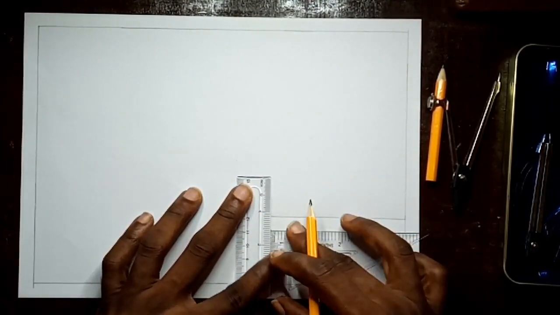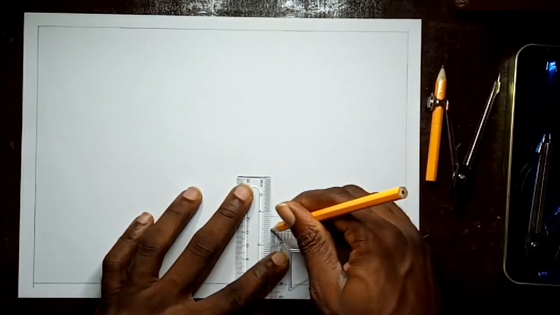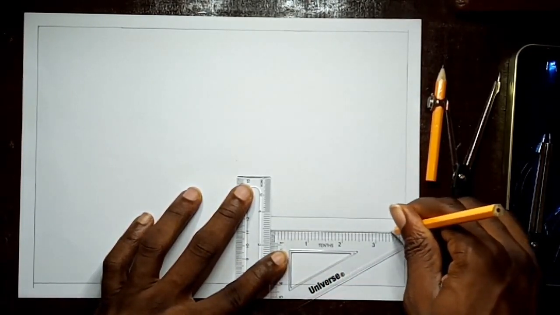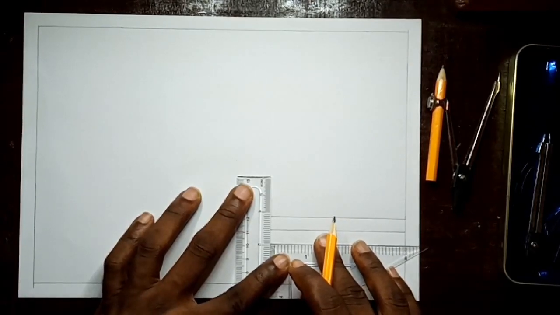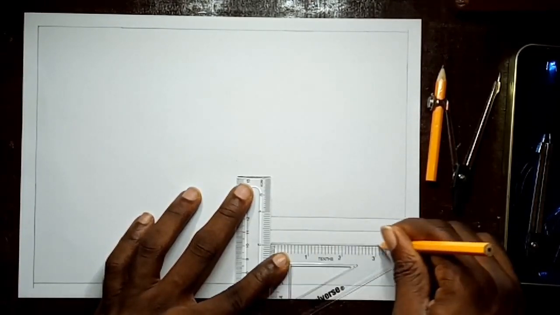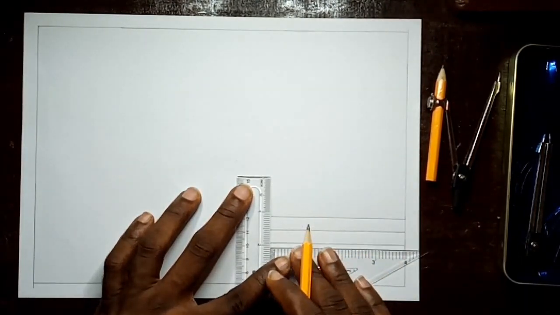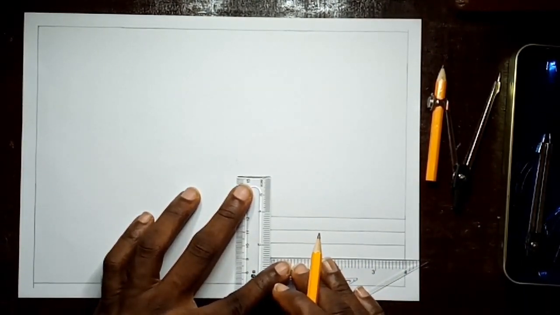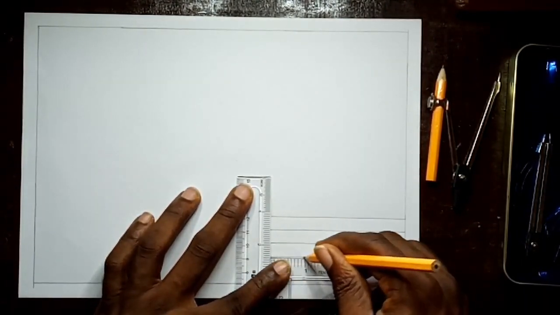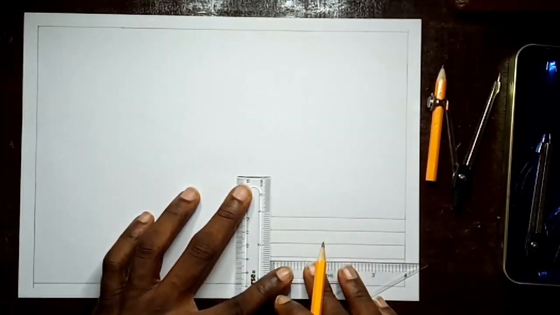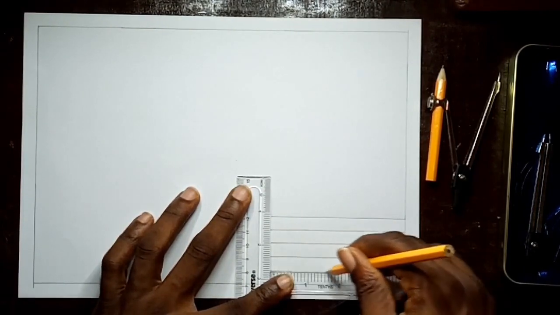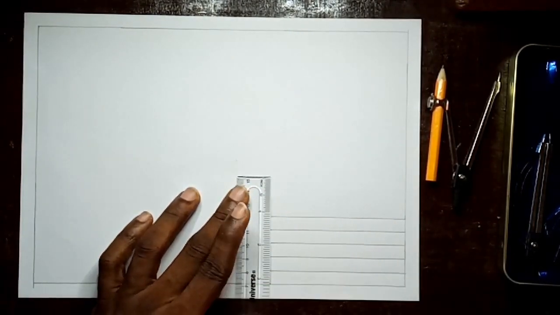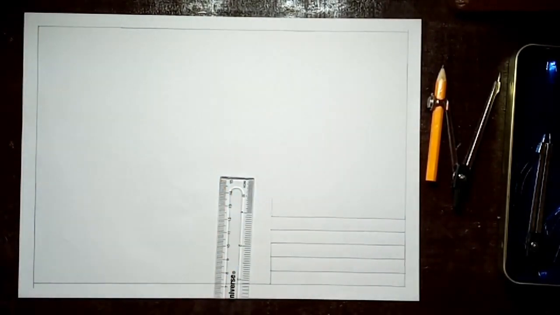I have to be very meticulous about it so that it doesn't shake. Okay, so it mustn't exceed that last line. And they are all going to be thick lines. All right.